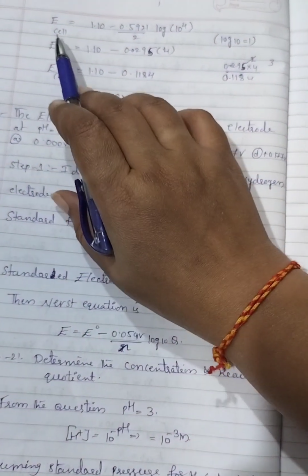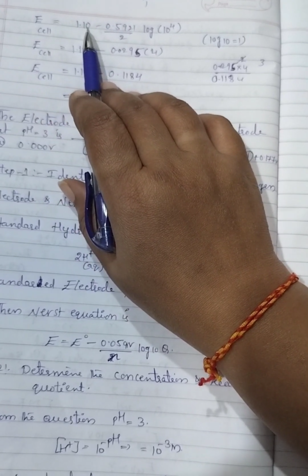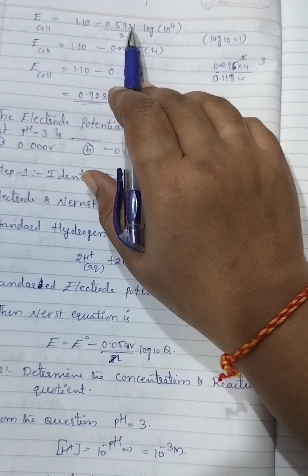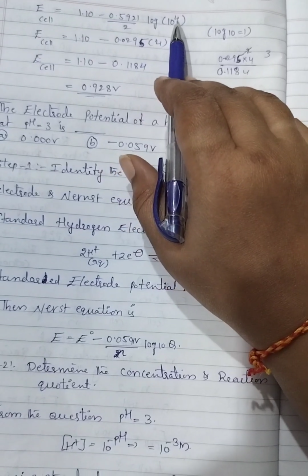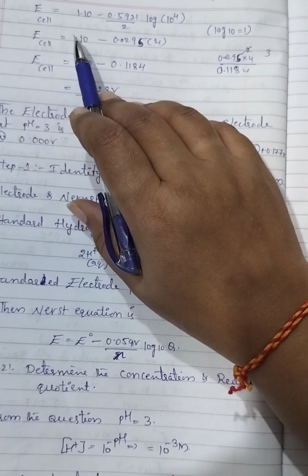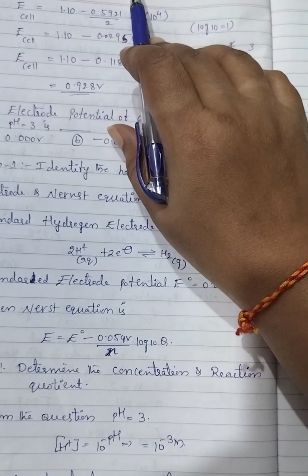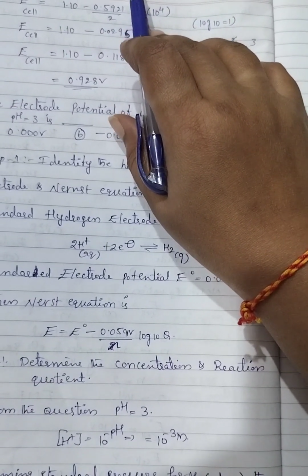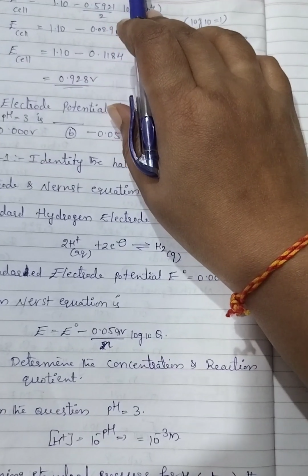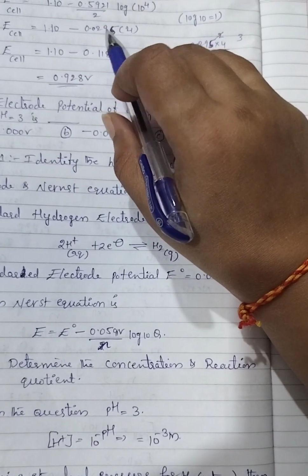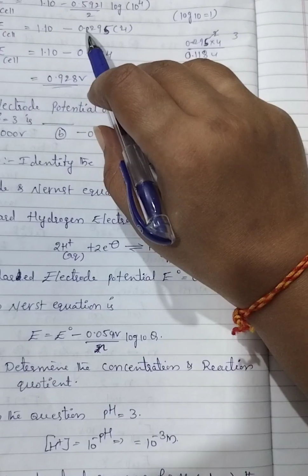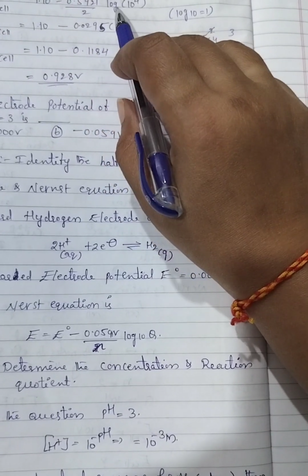After substituting, E cell is equal to 1.10 minus 0.0591 by 2 times log 10 power 4. Dividing 0.0591 by 2, we get 0.0295.